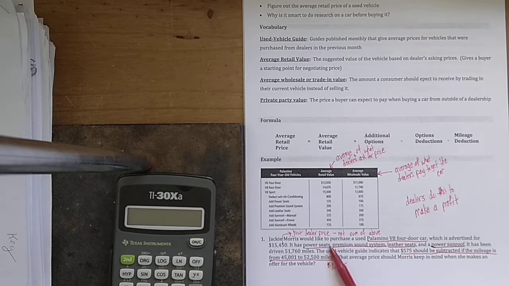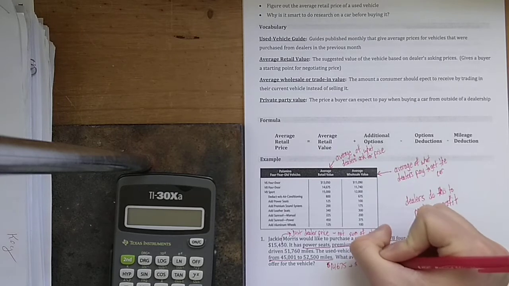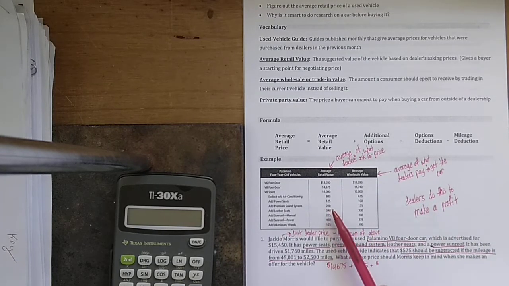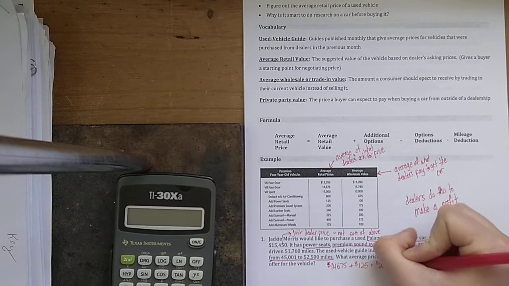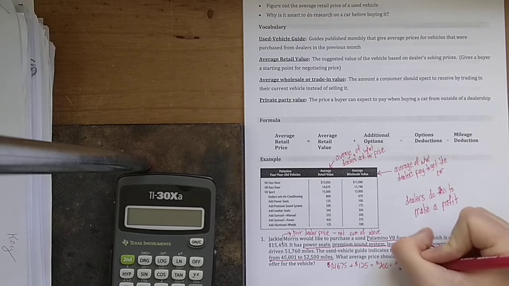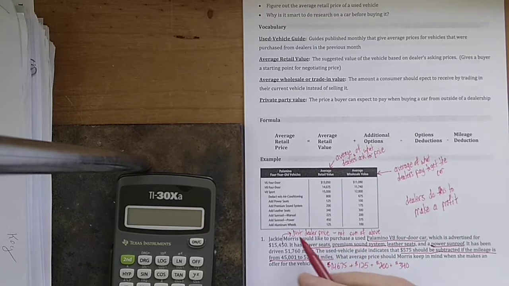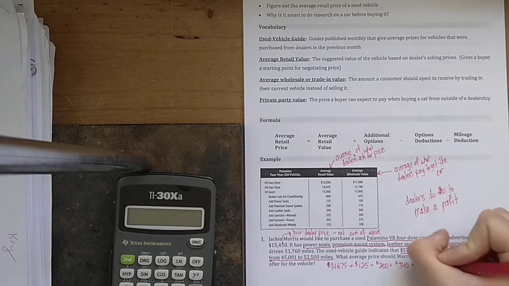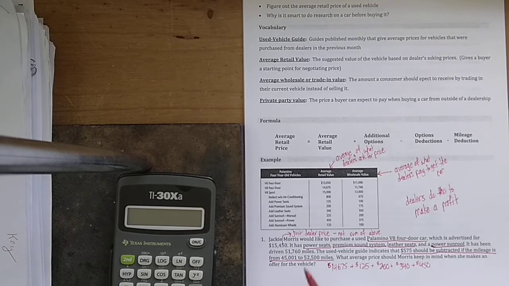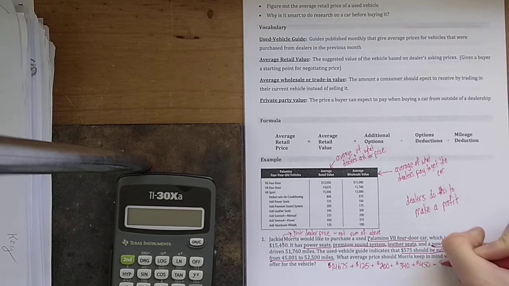It has power seats. Power seats for retail value is $125. So we're going to add $125. Premium sound system. That's add $200. Leather seats, $340. And a power sunroof. Make sure you don't use manual. That's $450. Based on the mileage, it said $575 should be subtracted.